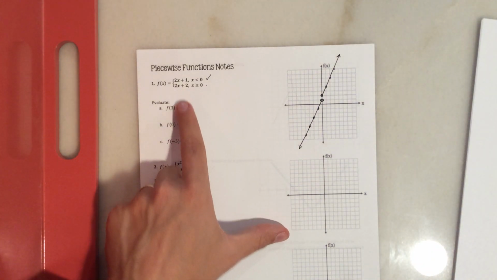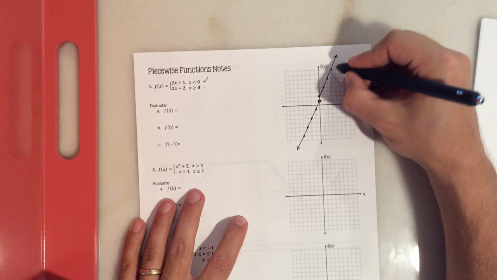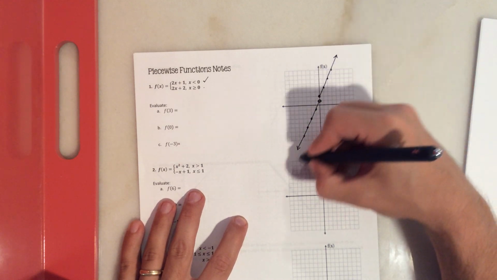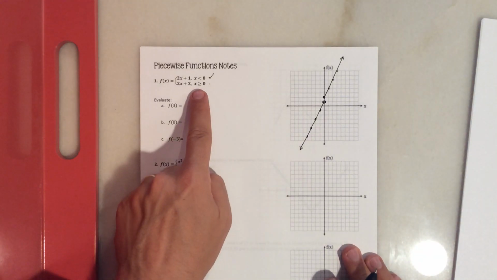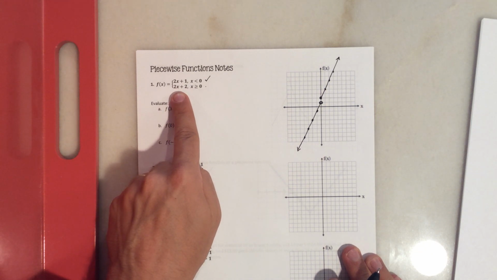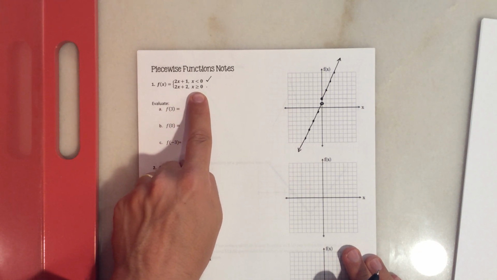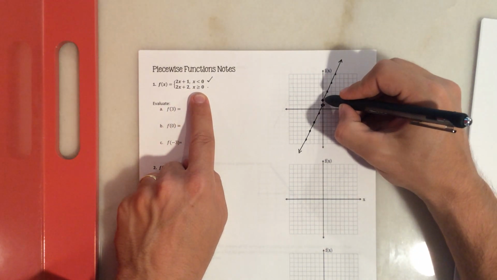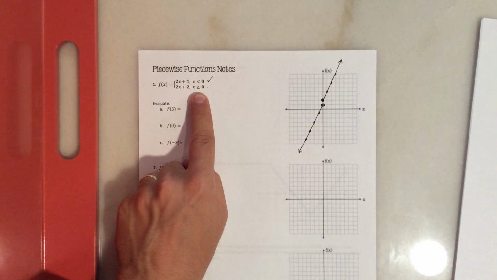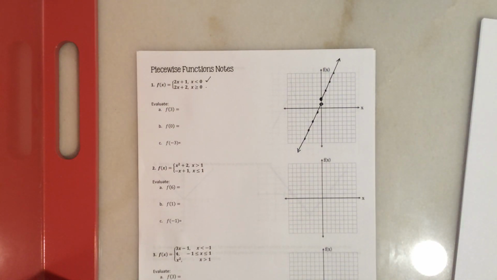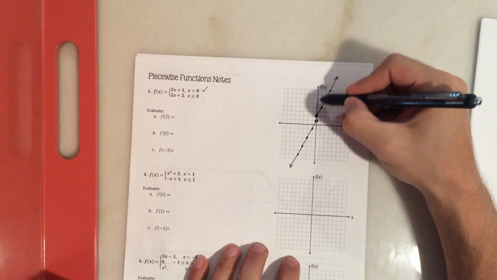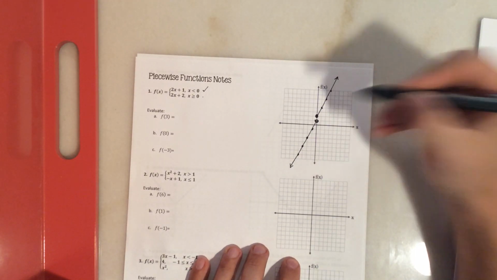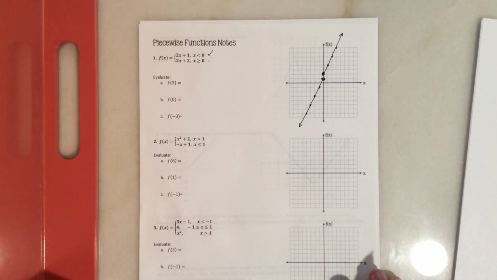And it would look like that. Again, normally we would continue that function forever left and right. But because of the restriction, we're only graphing 2x plus 2 when x is greater than or equal to 0. And because of that or equal sign, we put that closed circle. And there's our function. It satisfies the vertical line test everywhere, including 0 because of the open circle here. And so we have a nice function.